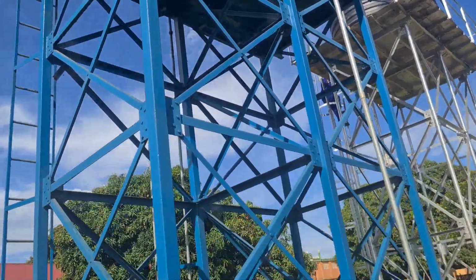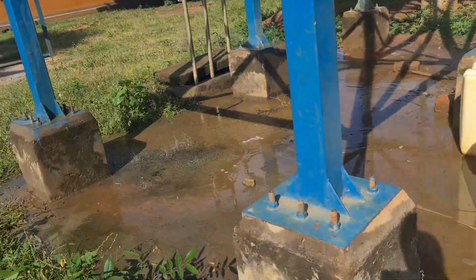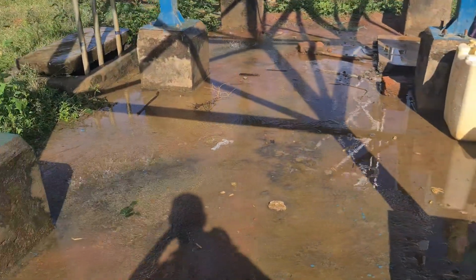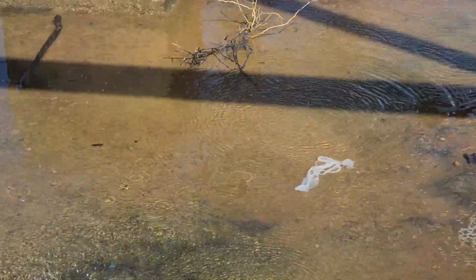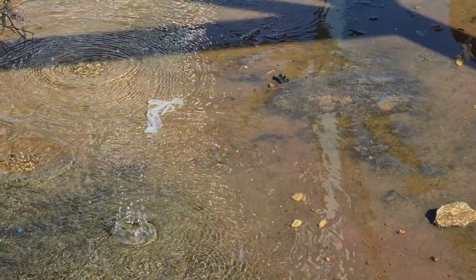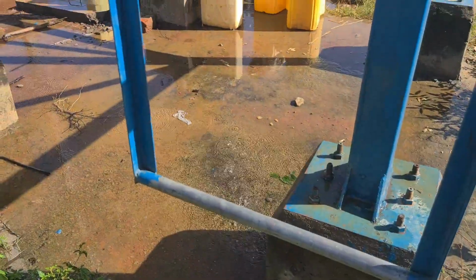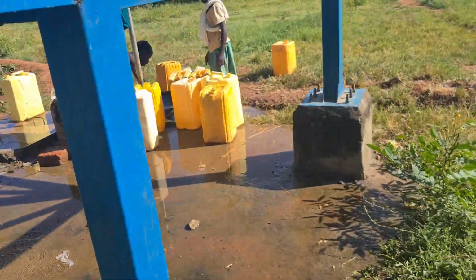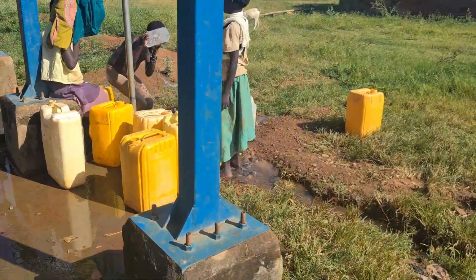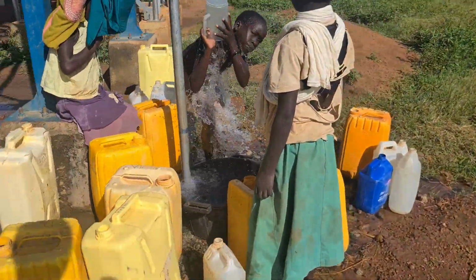Currently the tank is full. That's why we are seeing an overflow here. We are seeing this overflow because the tank is full and it doesn't have an automatic switch off system. Let's see the connected overflow here.